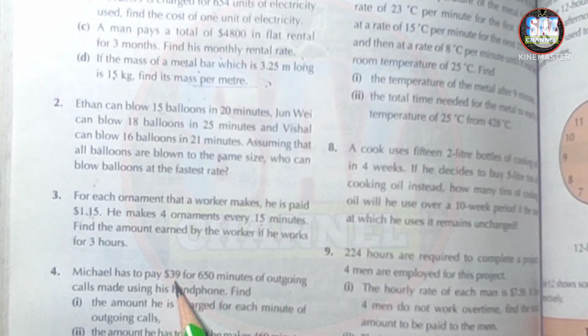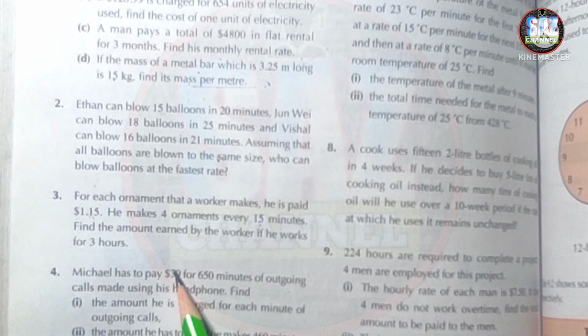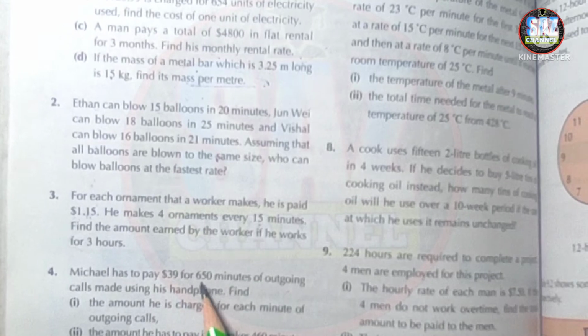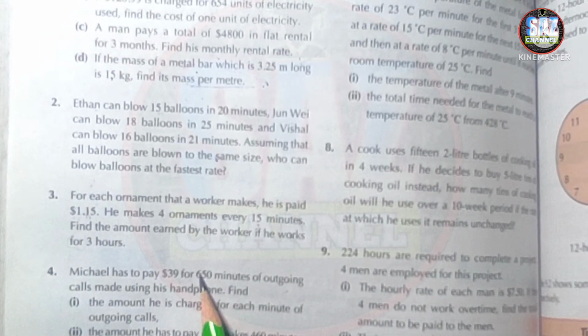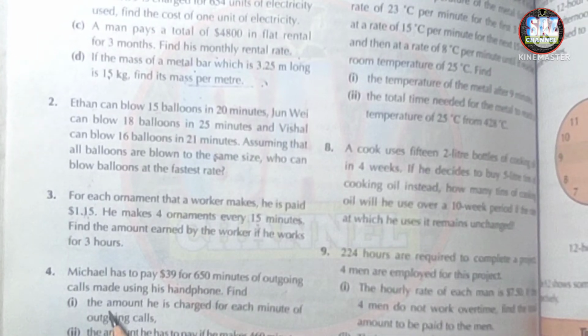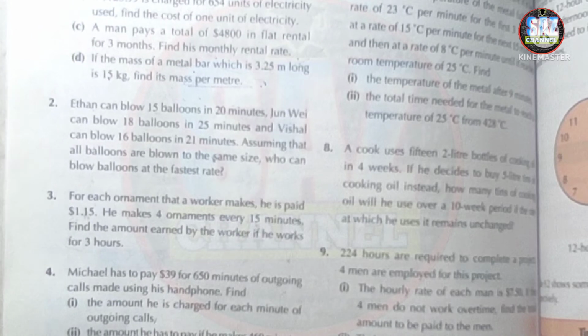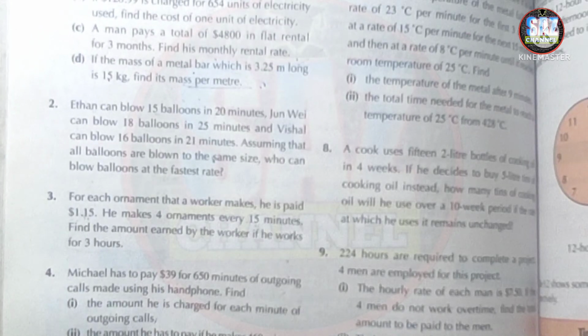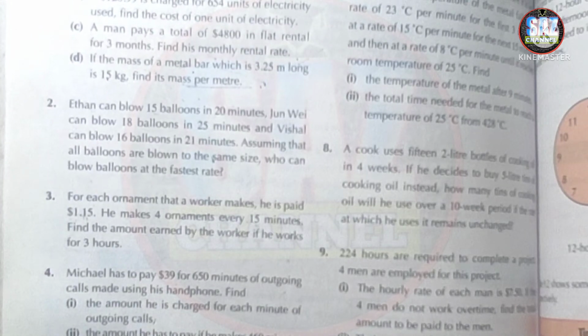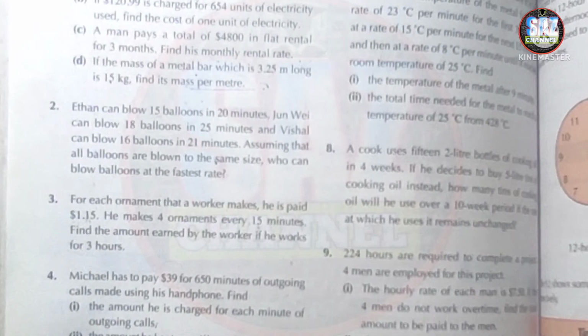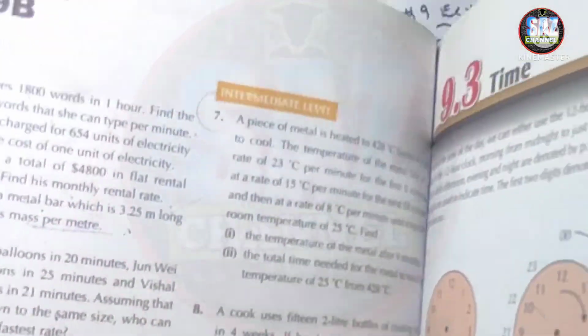Okay, we are given the total amount, which is $39, for a time of 650 minutes. The first requirement of the question is the amount he is charged for each minute of the outgoing call, and the second is the amount he has to pay if he makes 460 minutes of outgoing calls. So, there are 2 requirements of the question.